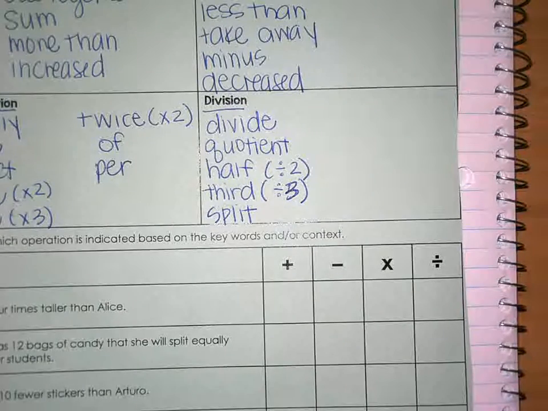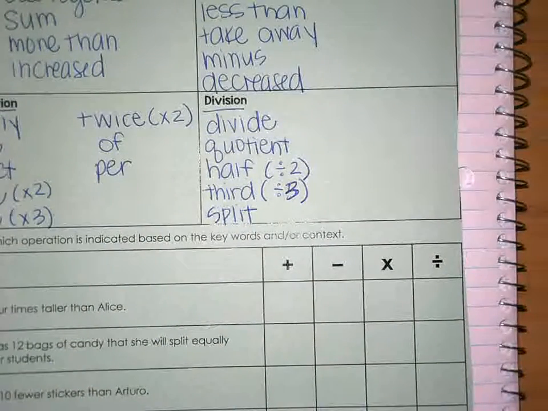McKenna? So like for the division, would percent be one? It depends on how it's written. Okay. Yep. You won't see that a whole lot, okay? So these are the main words we just need to focus on, okay?